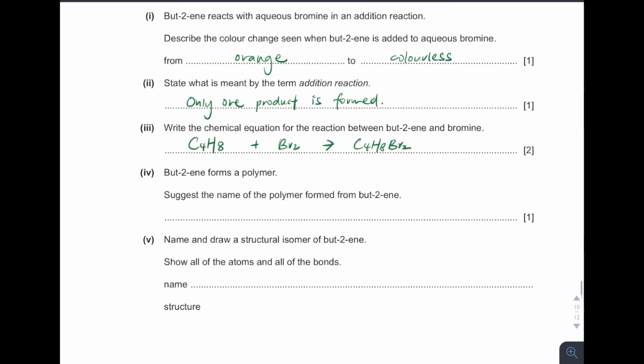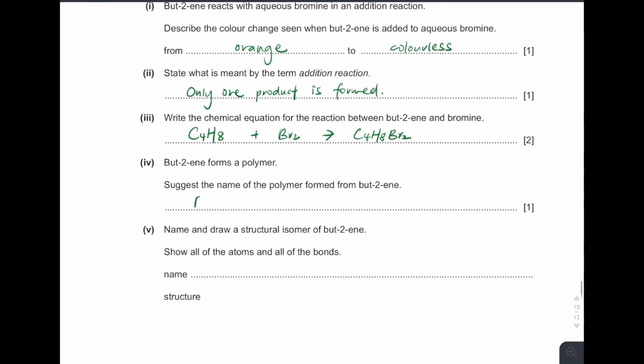Next one, butene forms a polymer. Suggest the name of the polymer formed from butene. When alkenes form polymers, for the name of the polymer we just add the word poly right in front. So it becomes polybutene, that's it.